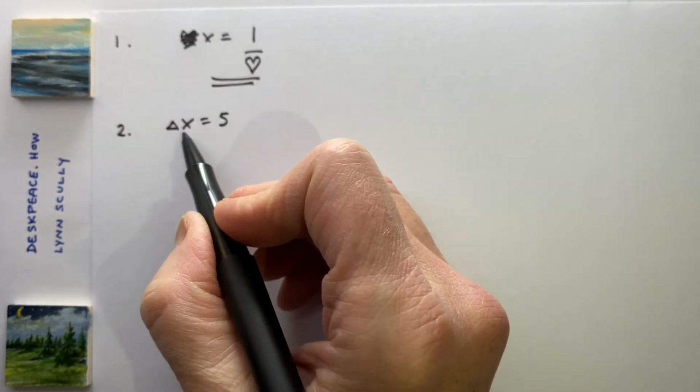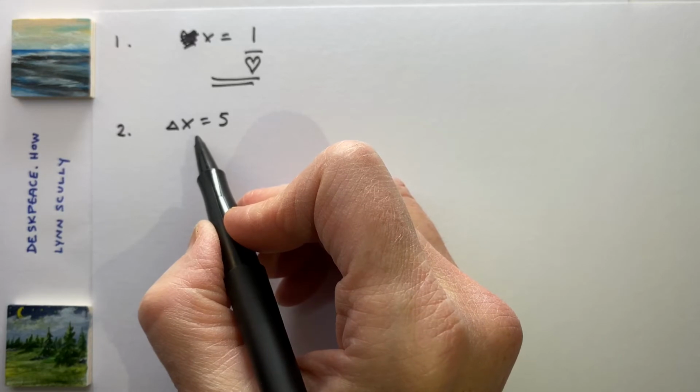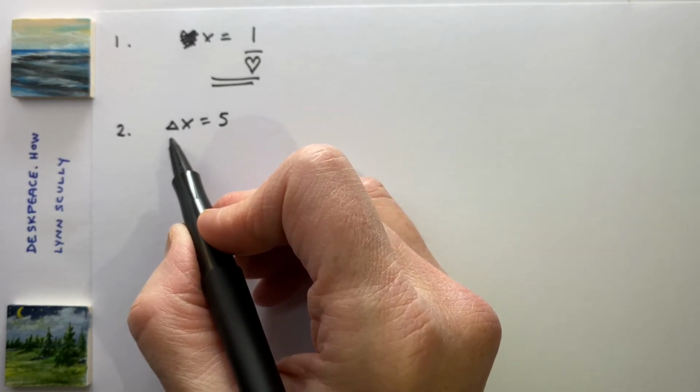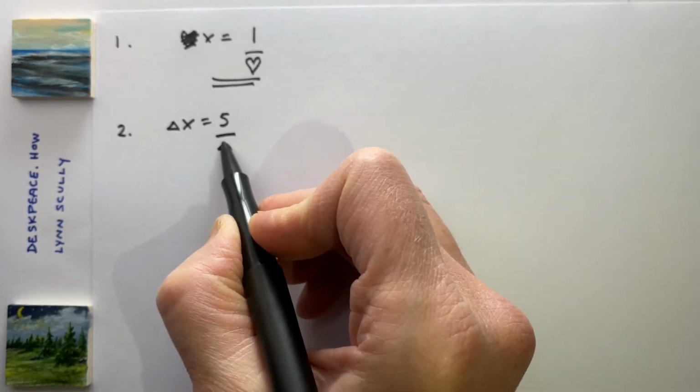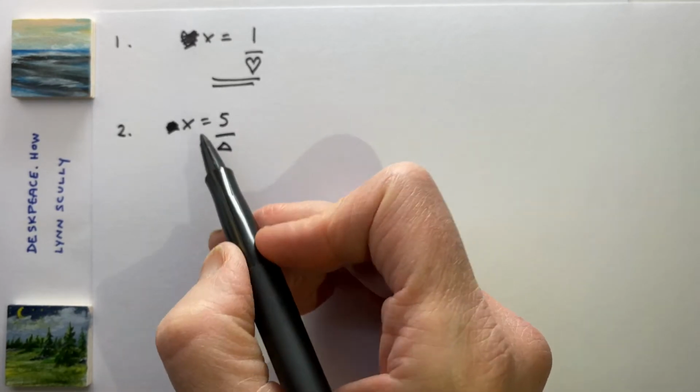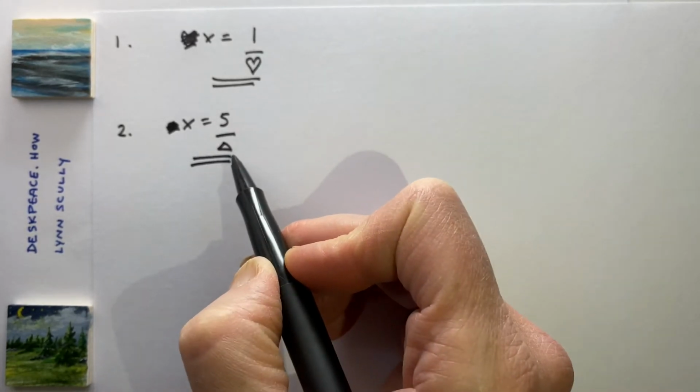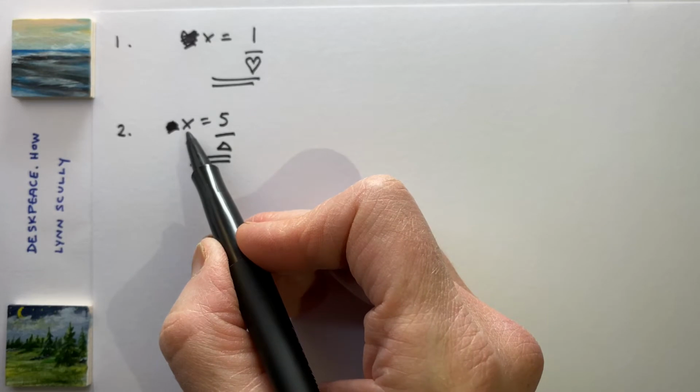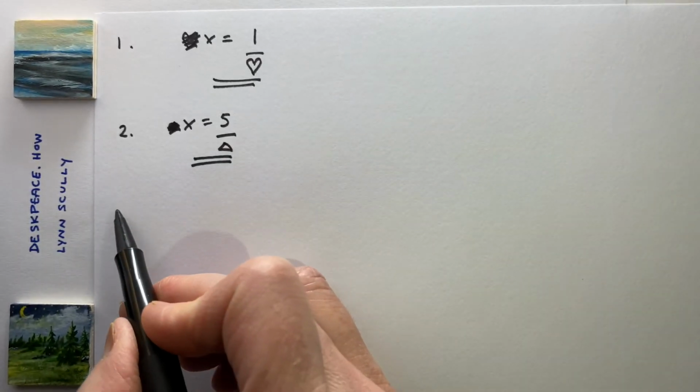Number 2, triangle x equals 5. I want to get the x alone. The triangle's attached by multiplication. Move it by division to the other side of the equal sign. I'm getting x equals 5 over triangle. Or in other words, I have solved for x in terms of triangle.